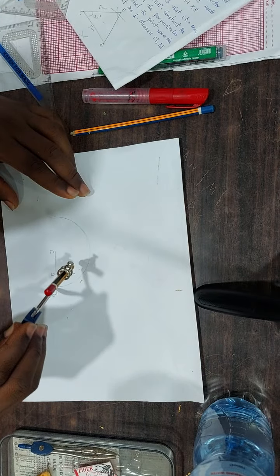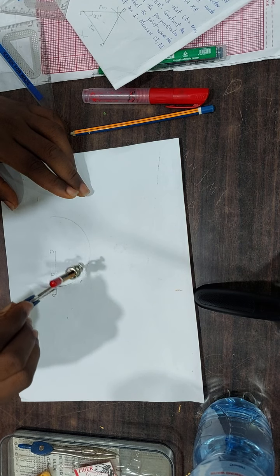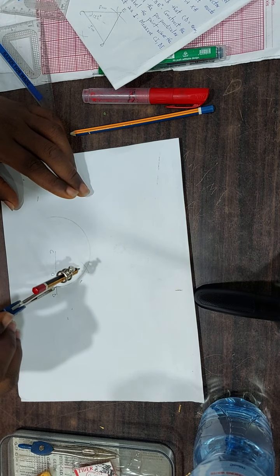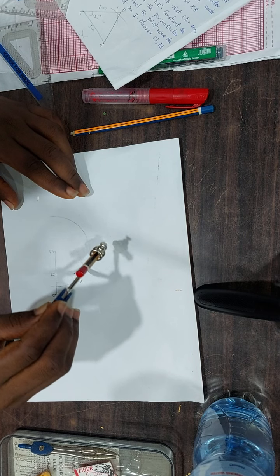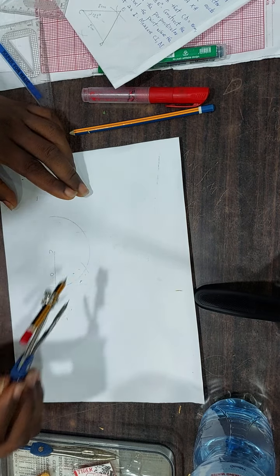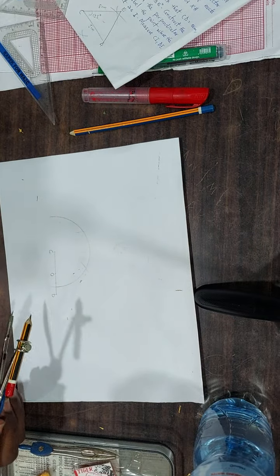So let me just manage this to form my 60. I haven't gotten my 60. I won't bisect this again. Come here, strike another 60. So I have two 60s there. Now let me just go.